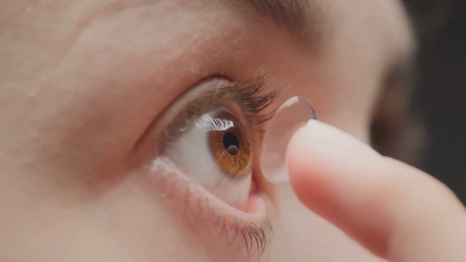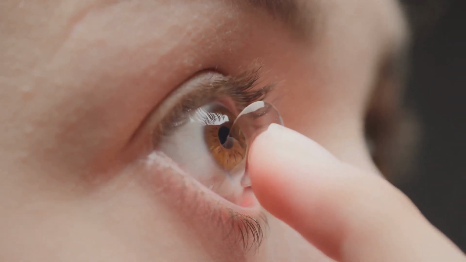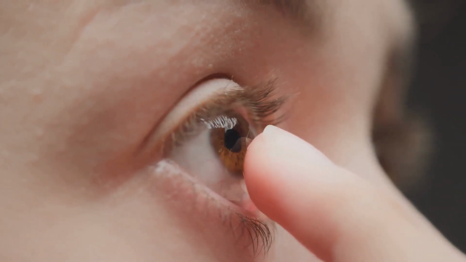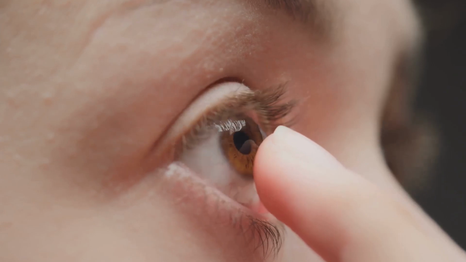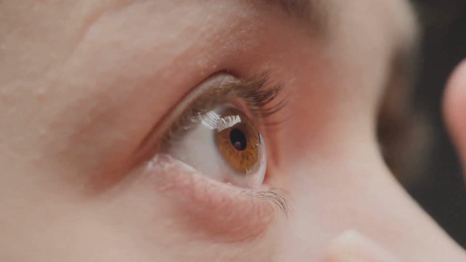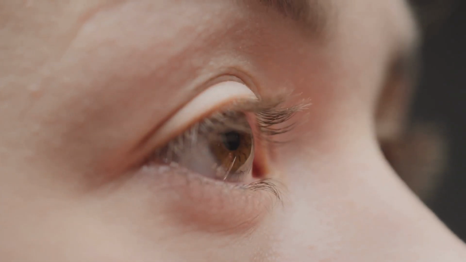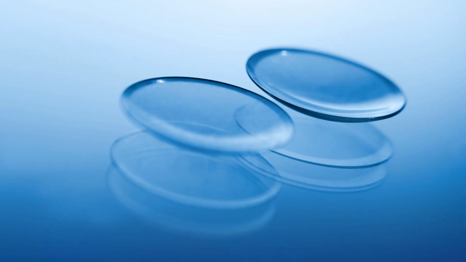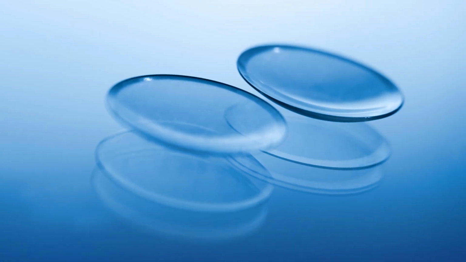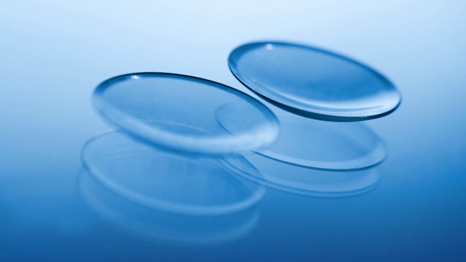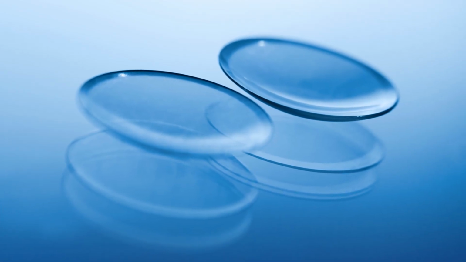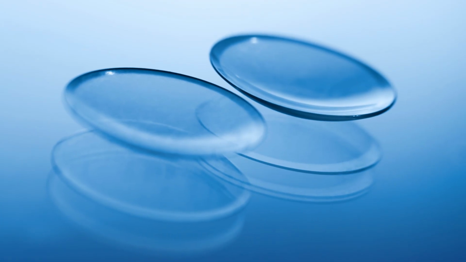Because of that irregular curve, light doesn't meet at one clean point. It smears across the eye. That's why text can look shadowy, and why headlights might look like long, streaky stars at night. To fix this, you need what's called a toric lens, specialized lenses with different refractive powers in different directions.